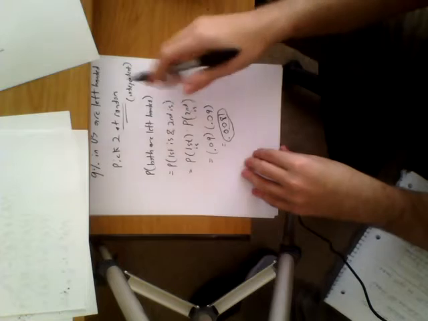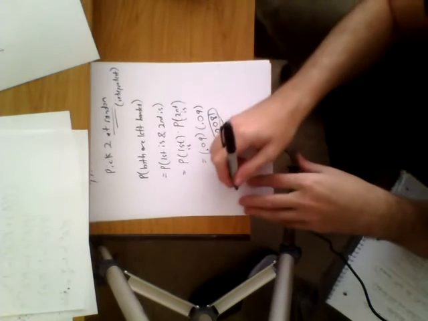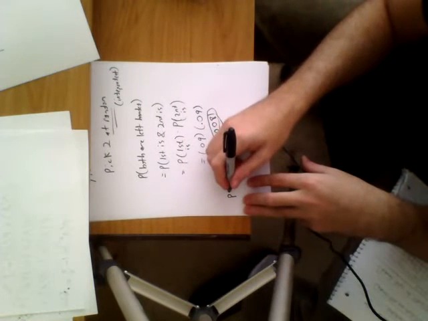So we can use this information. Let's do one more. Using the same kind of data, what's the probability that both are right-handed?